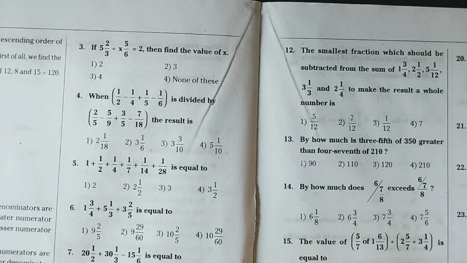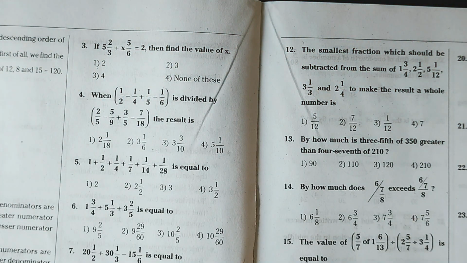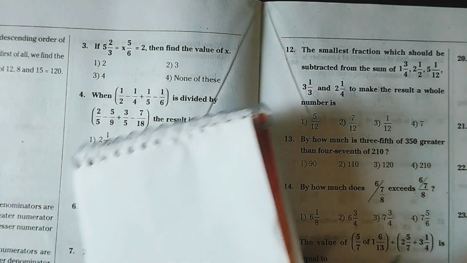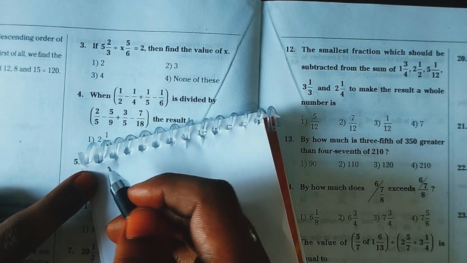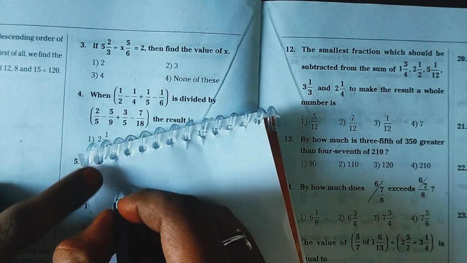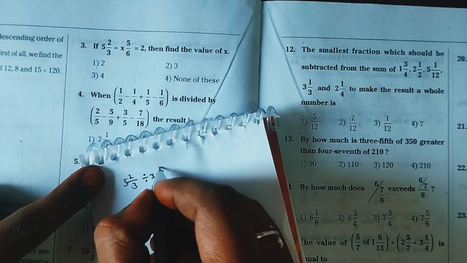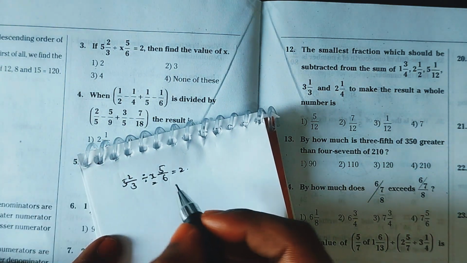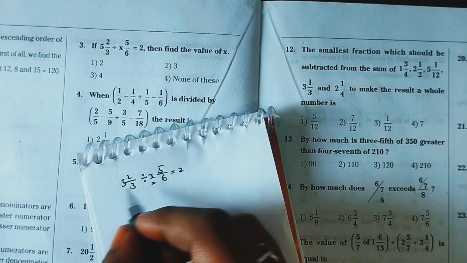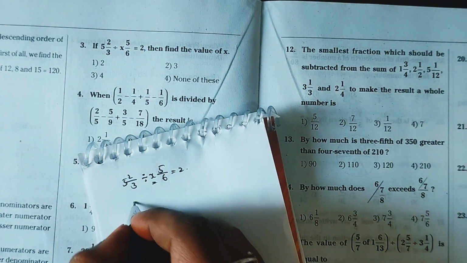Okay, then let's move on to the third question. The third question is: if 5 and 2 by 3 divided by x and 5 by 6 is equal to 2, then find the value of x. He is asking for the value of x. First of all we have to convert these mixed fractions into improper fractions. 5 threes are 15, 15 plus 2 is 17 by 3.